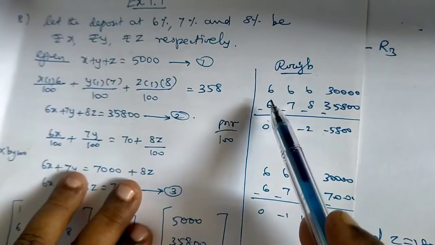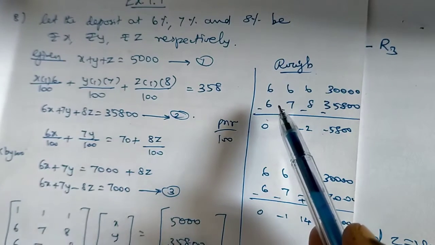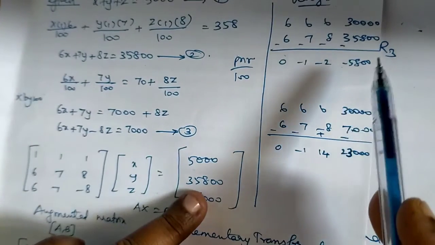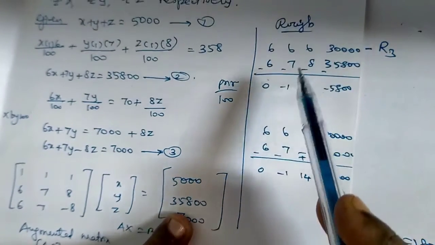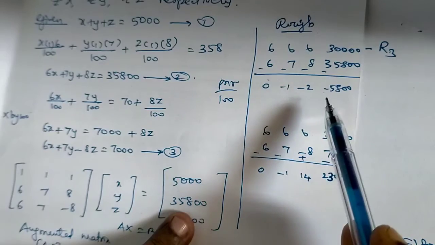Rough column, row 1 into 6: 6 into 6 is 36, 6 into 5 is 30,000, into 6 into 7 into 8, 35,800. Okay, if you subtract this, 6 0 minus 1 minus 2 minus 5,008, use a calculator for this.